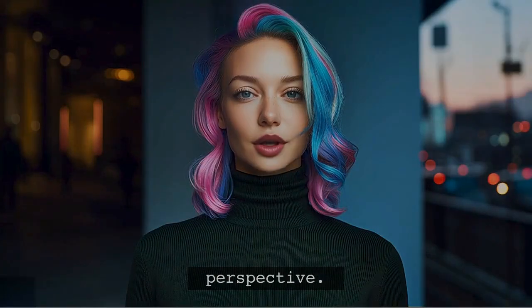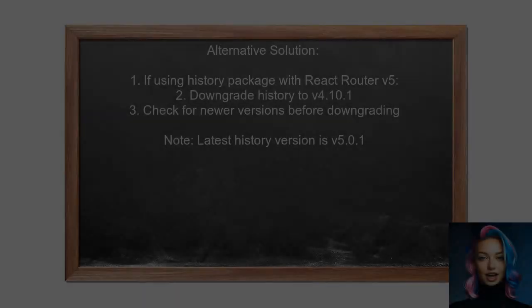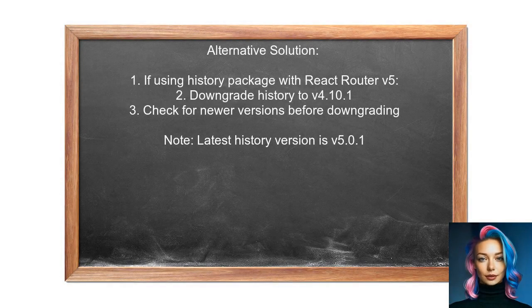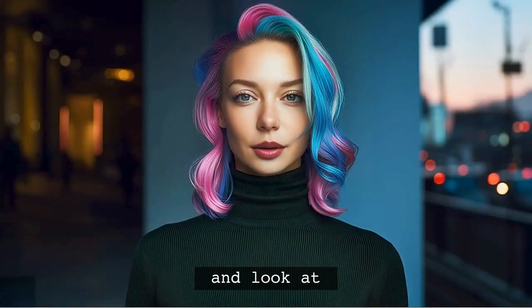Let's see another perspective. An alternative solution suggests that if you're using the history package with React Router version 5, you might need to downgrade the history package to version 4.10.1. This is necessary until the developers release a fix. If a newer version of the history package is available, try that first before downgrading. Let's move forward and look at another answer.